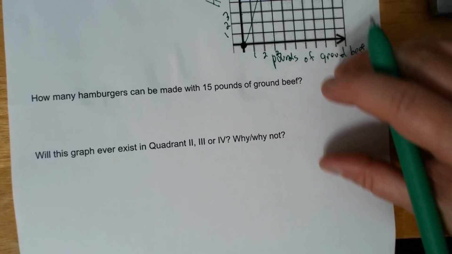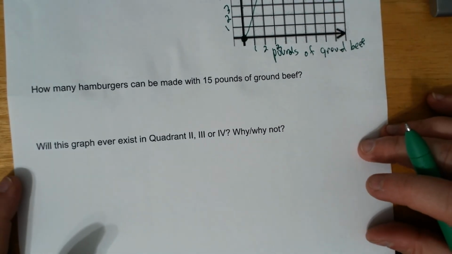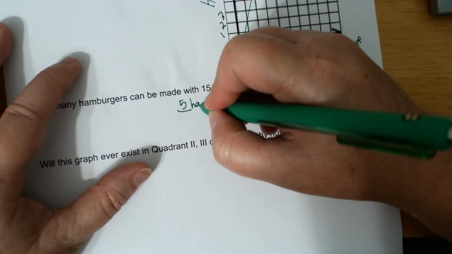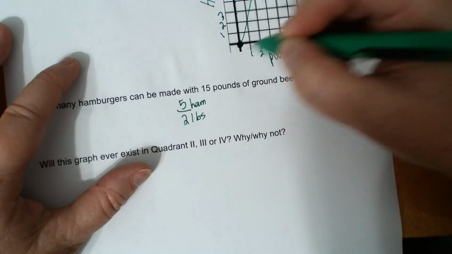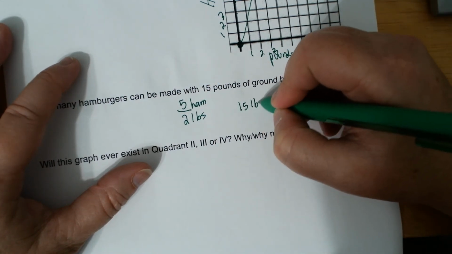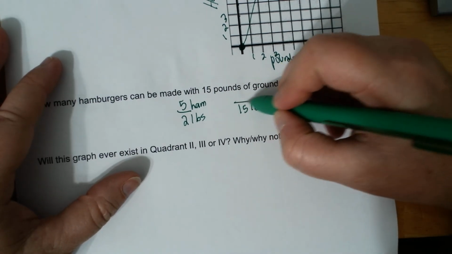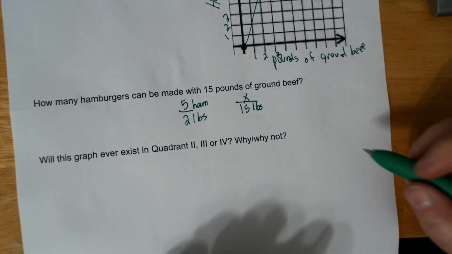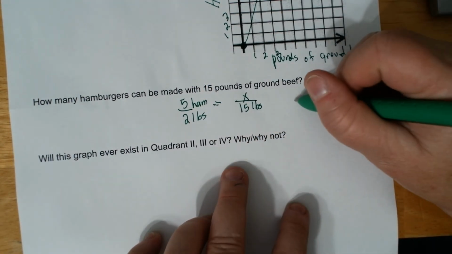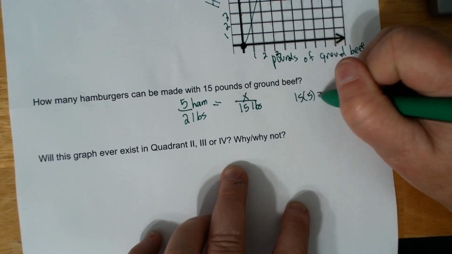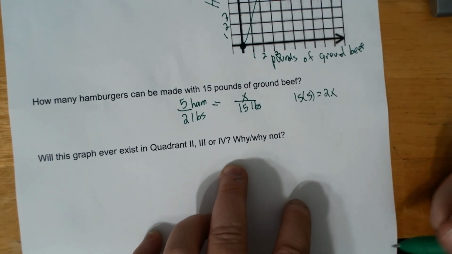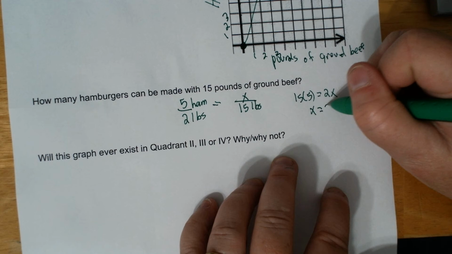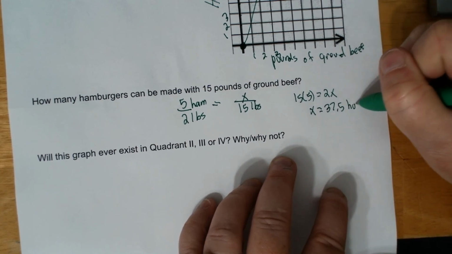So here we go. How many hamburgers can be made with 15 pounds of ground beef? So remember, I have 5 hamburgers to 2 pounds. I'm going to put 15 pounds here, and I want to know how many hamburgers. So you actually can set this up as a proportion, and 15 times 5 equals 2x. And when you multiply that out and solve, you get x equals 37.5 hamburgers.